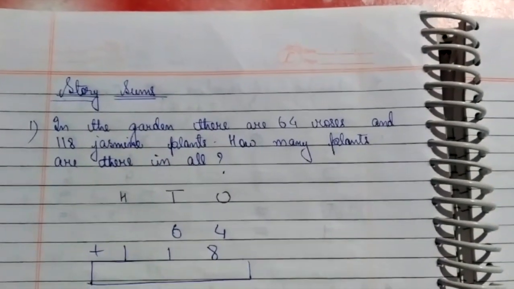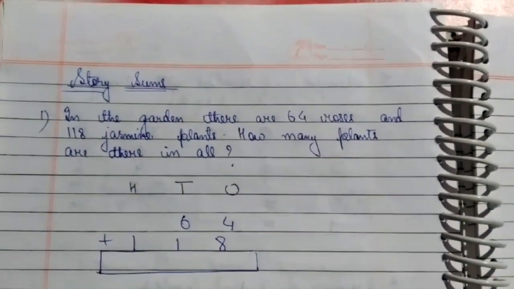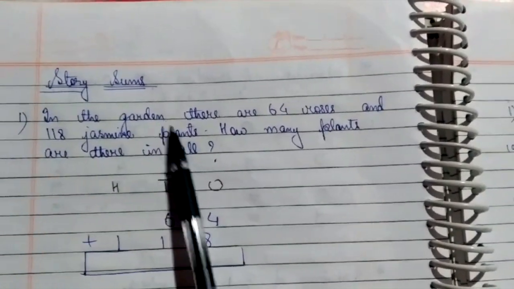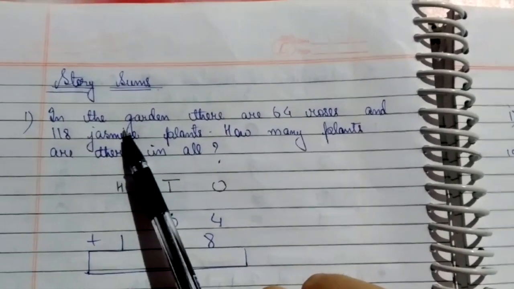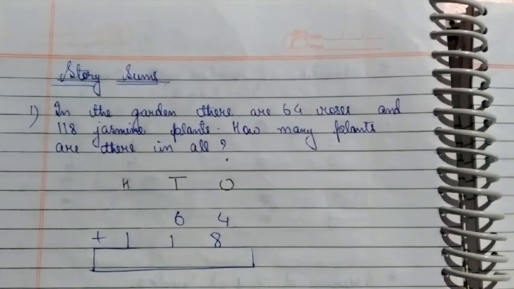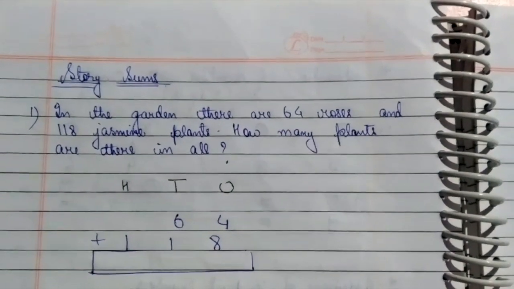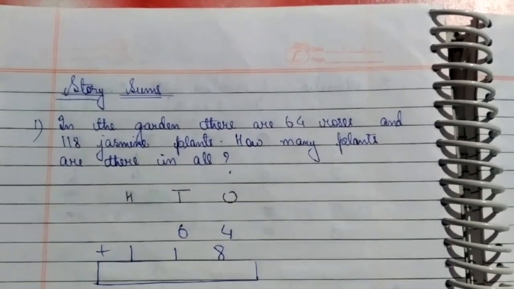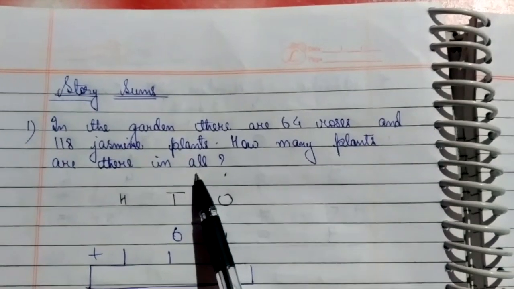Story sums. So I will discuss a few questions. From that it will be clear how to solve story sums. So what is written: in the garden there are 64 roses and 118 jasmine plants. So there was a garden in which there were 64 roses and 118 jasmine plants. It is asked, how many plants are there in all? If it is written in all, we have to add.